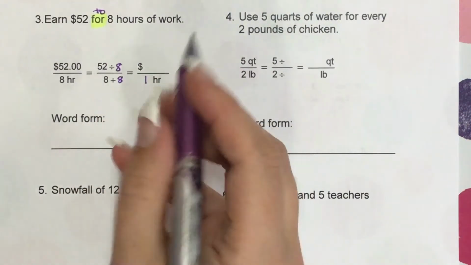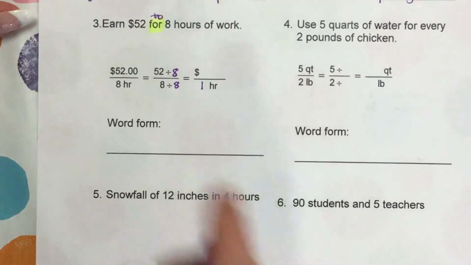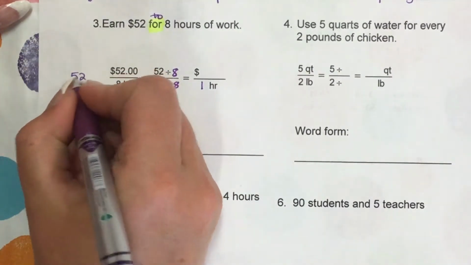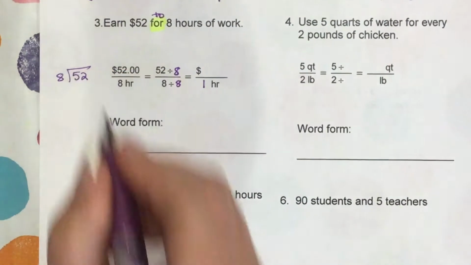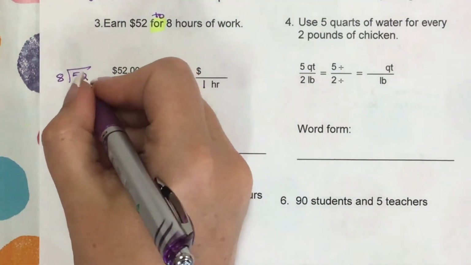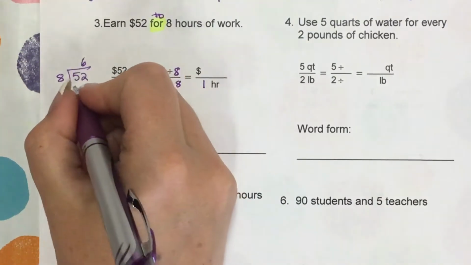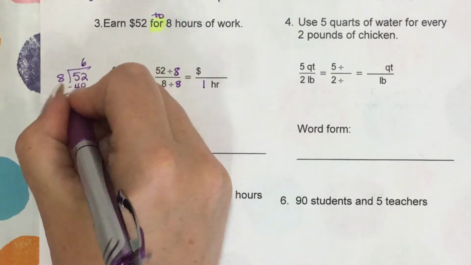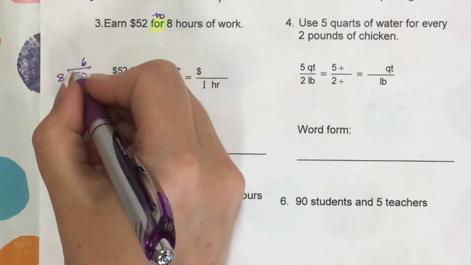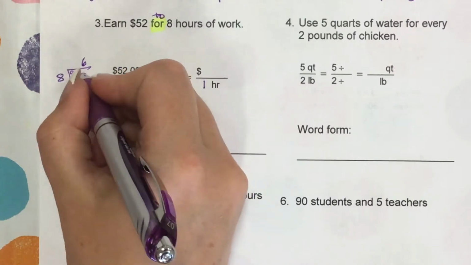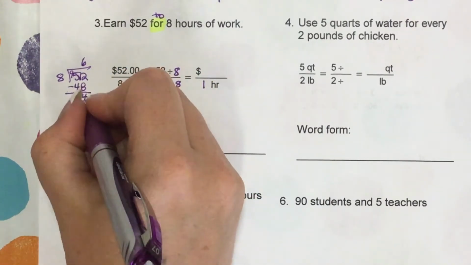52 divided by 8, I'm not sure that that goes in evenly, so we're going to have to do that division over here. 52 divided by 8. 8 doesn't go into 5. 8 goes into 52, I'm going to say 6 times, because 6 times 8 is 48. Okay, then we're going to subtract. The 2 is not big enough. I need to borrow from this 5, making that a 4. That's going to be 12. So 12 minus 8 is 4.